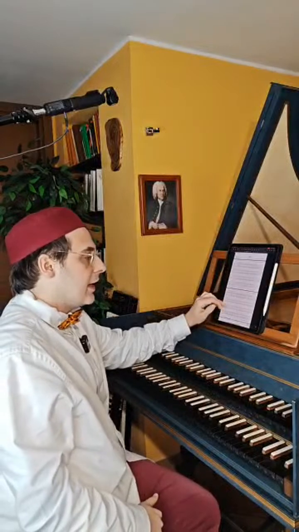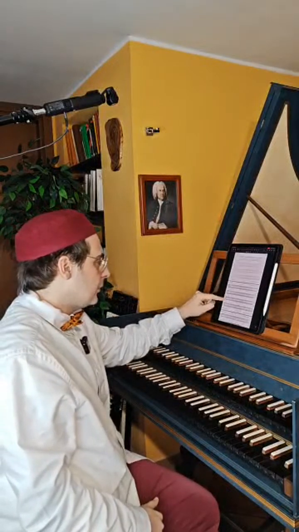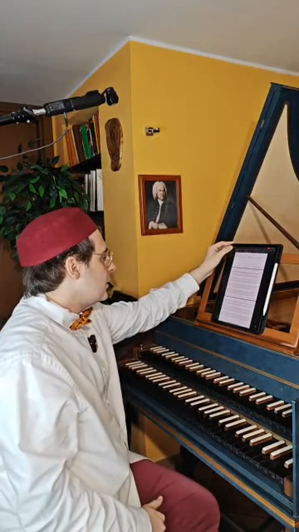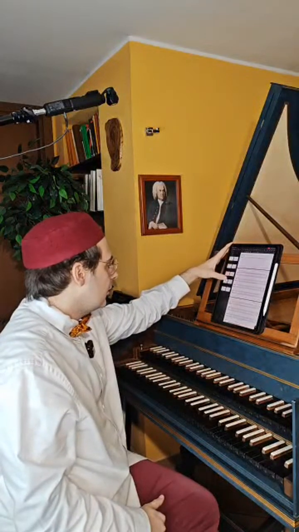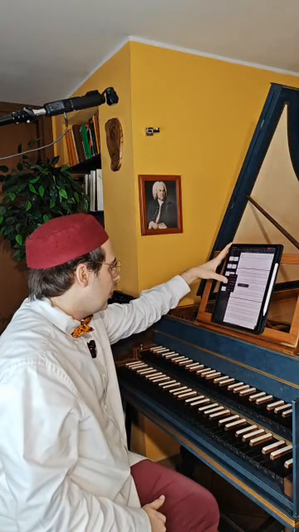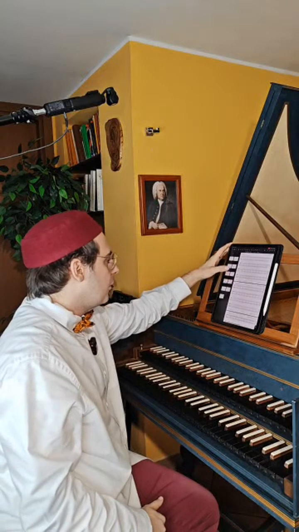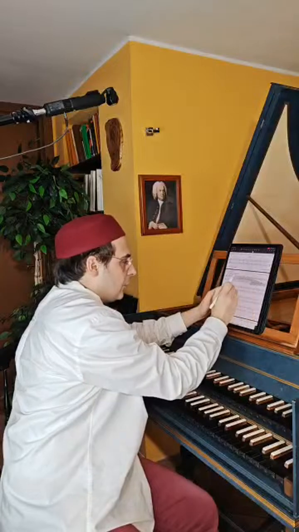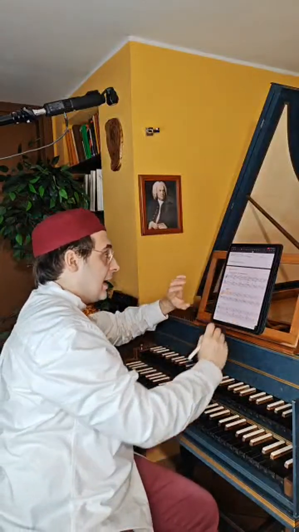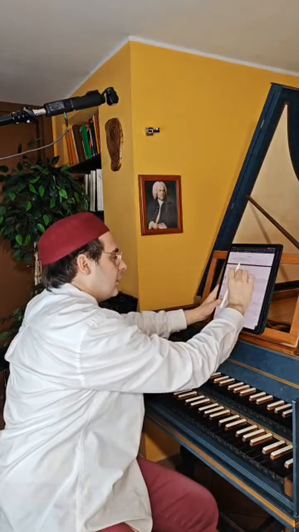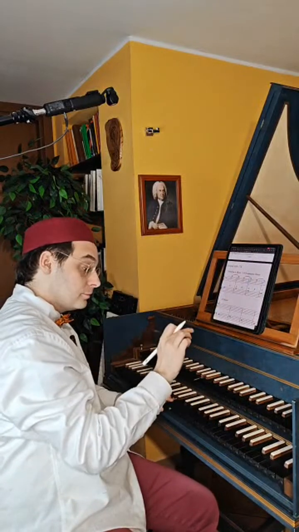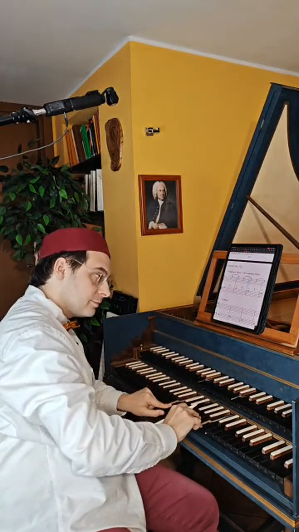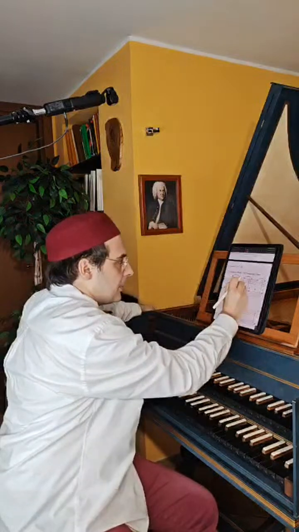Okay, then the minor mode is the same, so let's make a copy of the minor page here. Copy, paste. Okay. This is our minor version. Let's add our 3 notes, with the same shape.